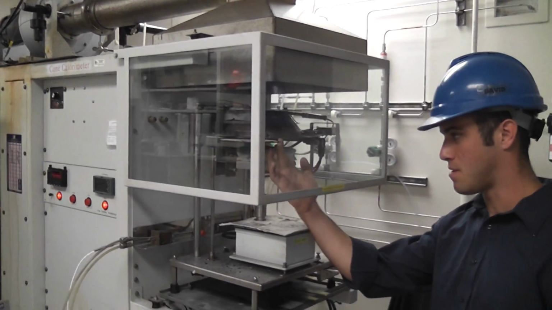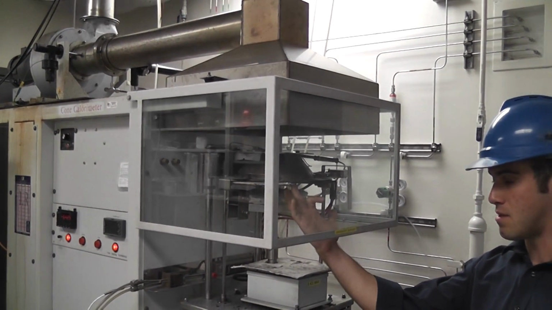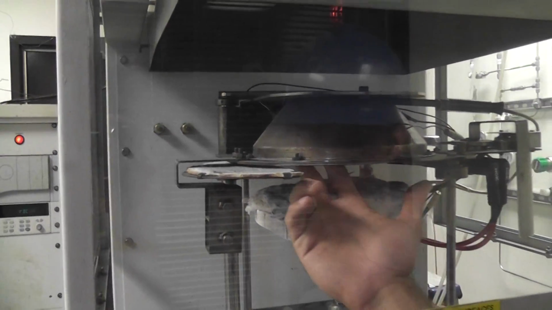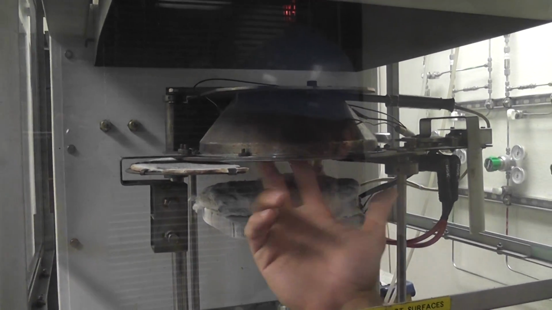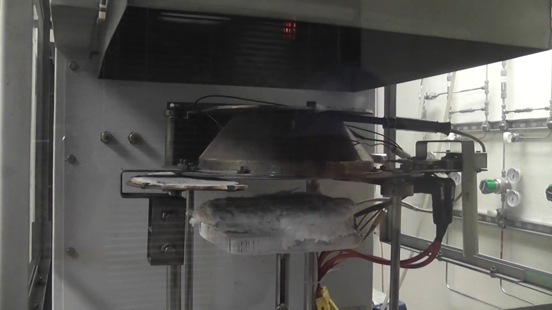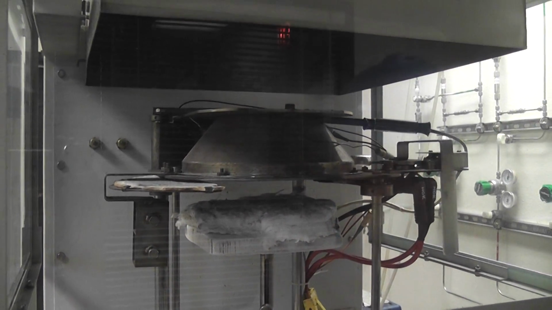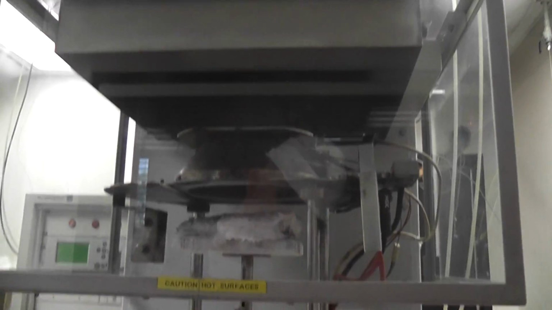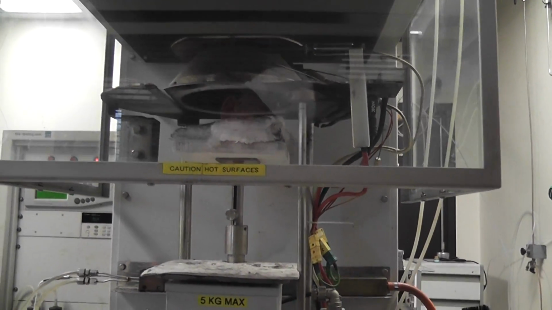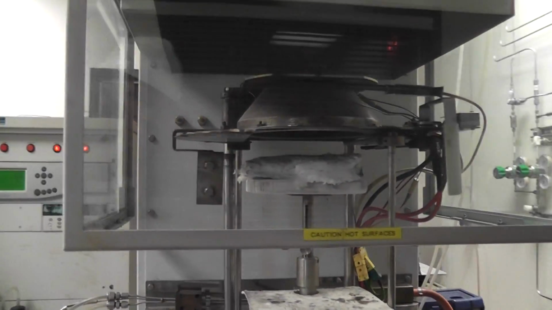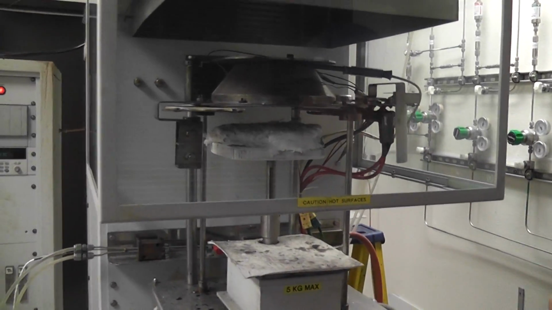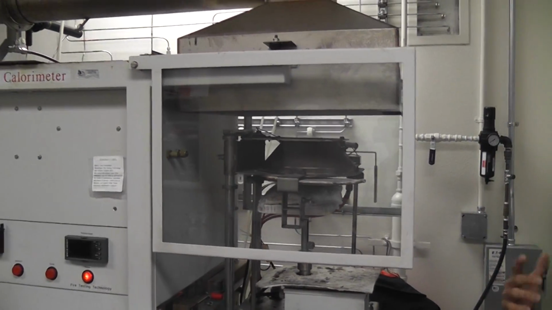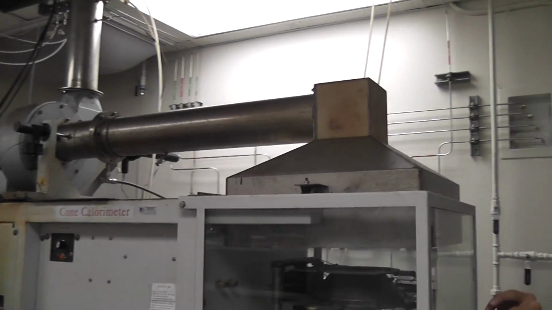It basically sits here on this platform, and it's subjected to a radiant heat exposure from this cylindrical, conical shaped heating element. I believe there's 25 kilowatt, 50 kilowatt, and 100 kilowatt exposures where you can get different profiles on the material and how it performs at different heat impingements. So what you get is the sample starts to burn.